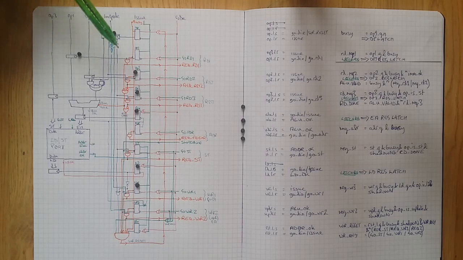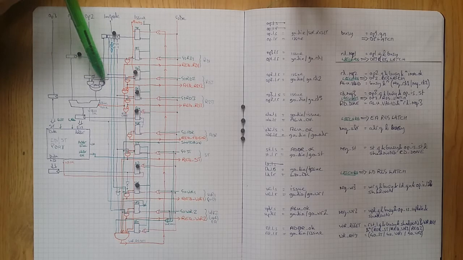So let's now do the load with indexed. So again, immediate OK is false, therefore that AND gate which ANDs in and ORs in the immediate is all zeros ORing in from there.